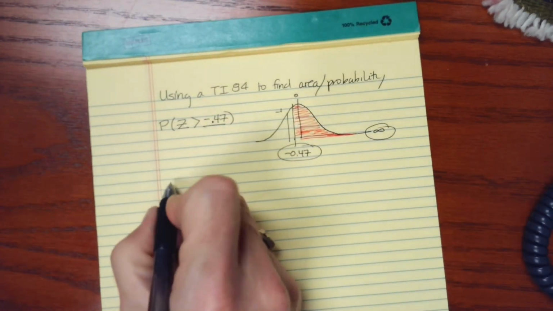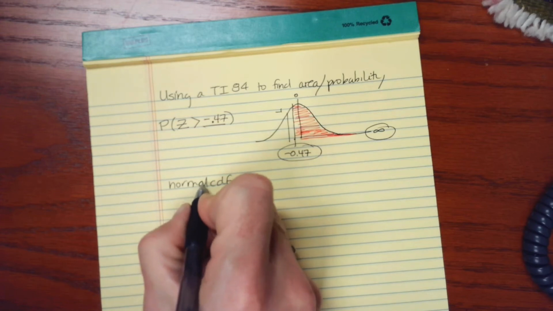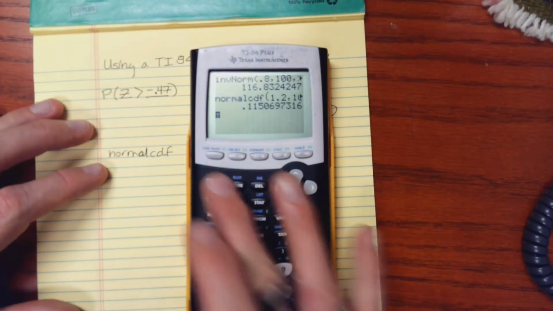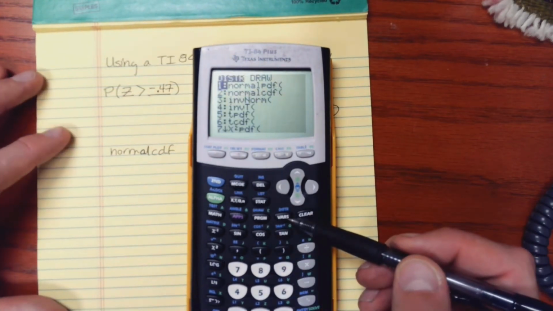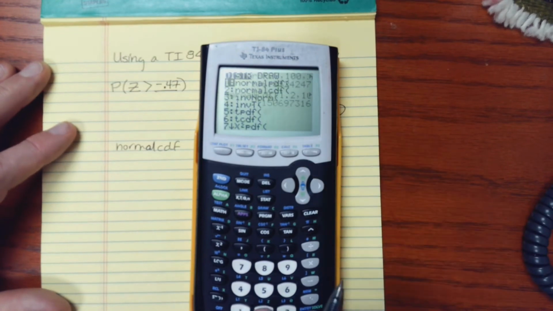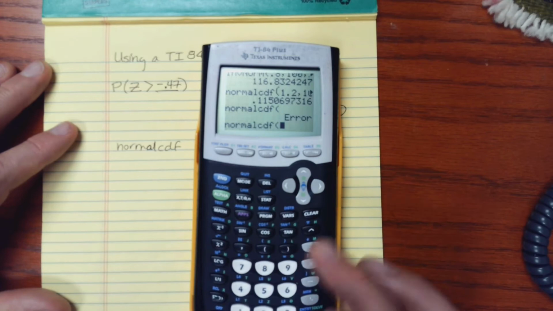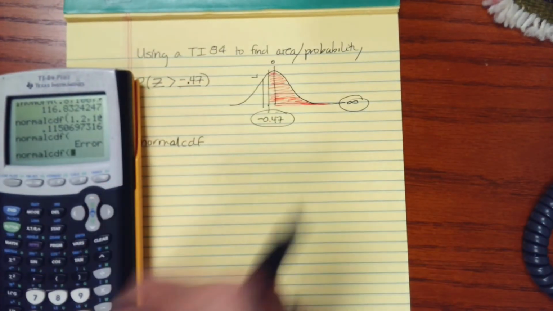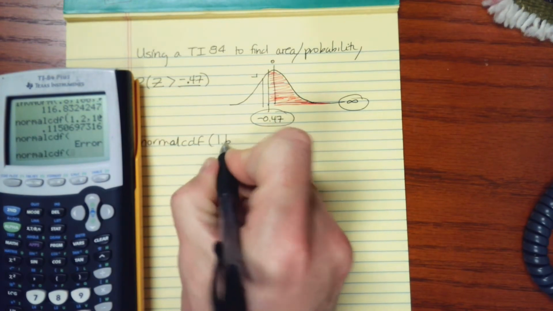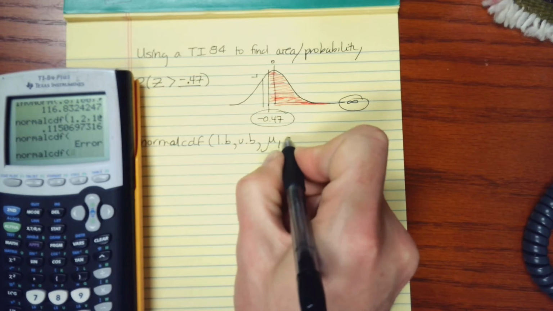So I'm using the normalcdf function, and that is found in your calculator if we go to the distribution menu by hitting the second key and then VARS, and it's the second option. Distribution, second option. And if you have prompts, that's great. If not, we're going to use a comma separated list where we use the lower bound of the area, then the upper bound for the area, and then mu and sigma.